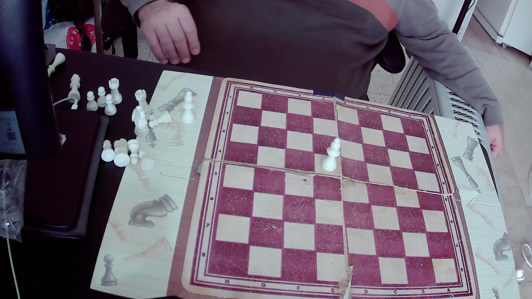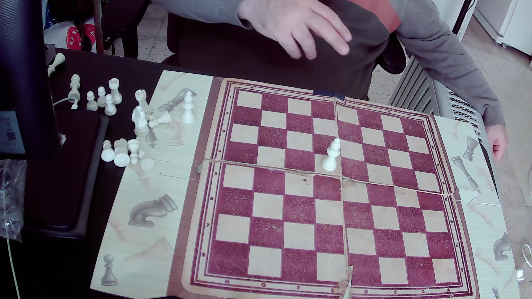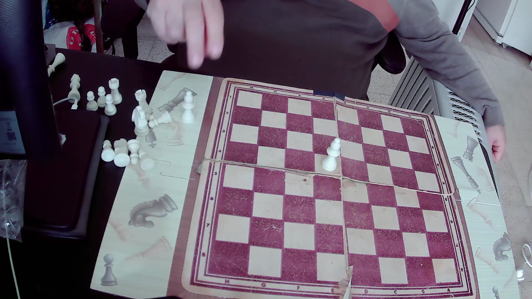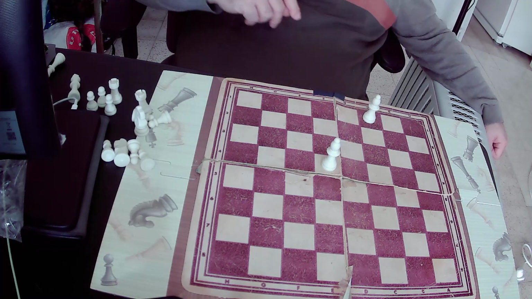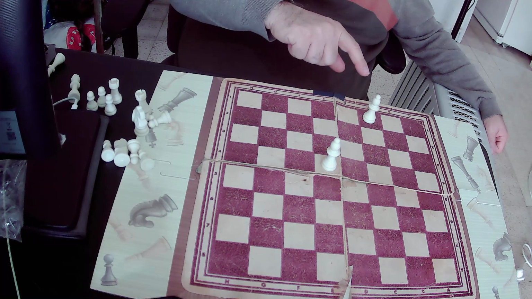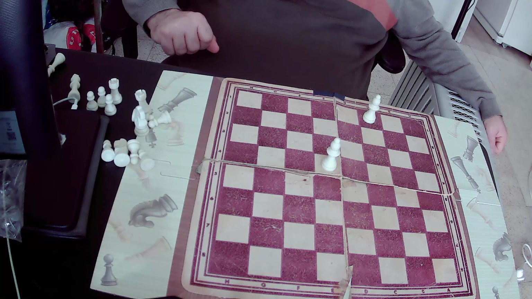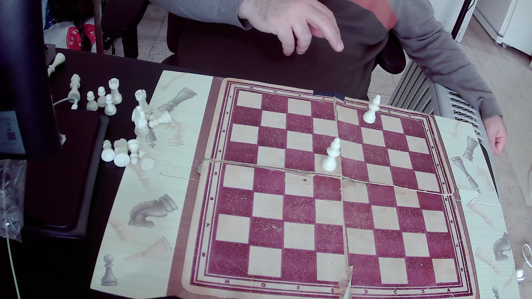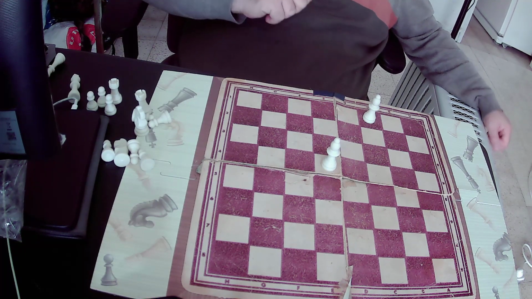This bishop cannot move on the brown squares. And this bishop can move only on the brown squares, and it cannot move on the white squares.